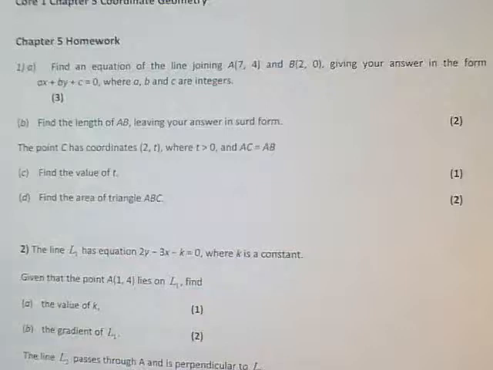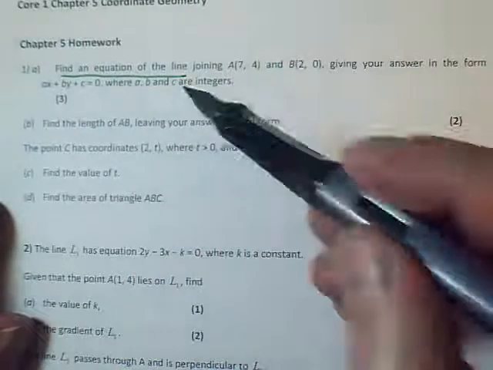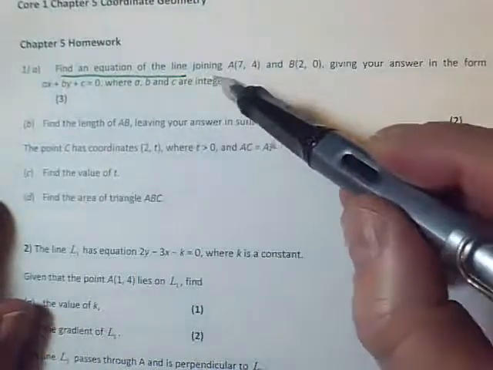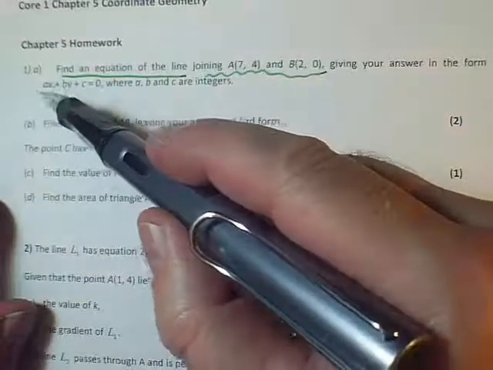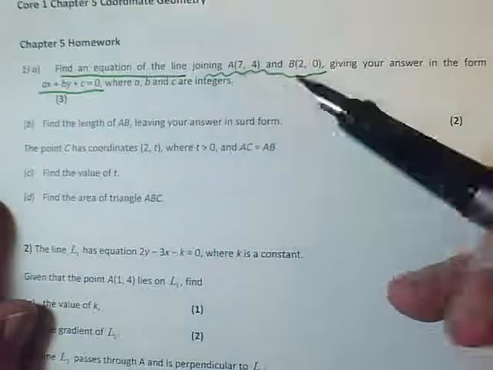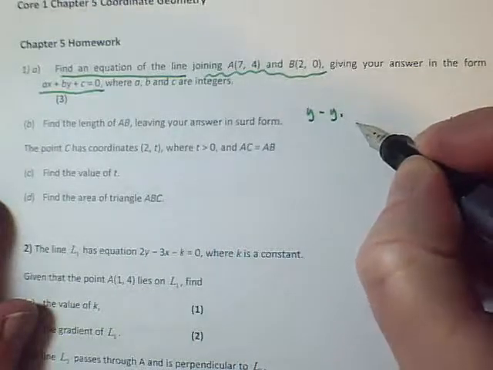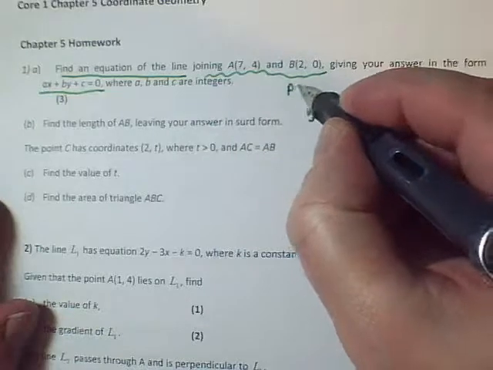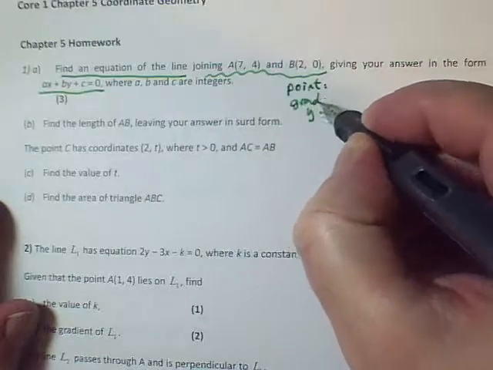Okay, question 1. We've got to find an equation of the line, so that gives away a method, and this is the information we're given, and we've got to give our answer in this form. So the equation of a line, you know we want to use the y minus y1 recipe, but before you're allowed to start with that, you need two things.